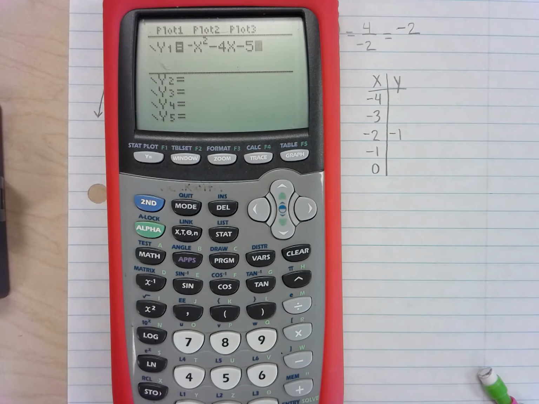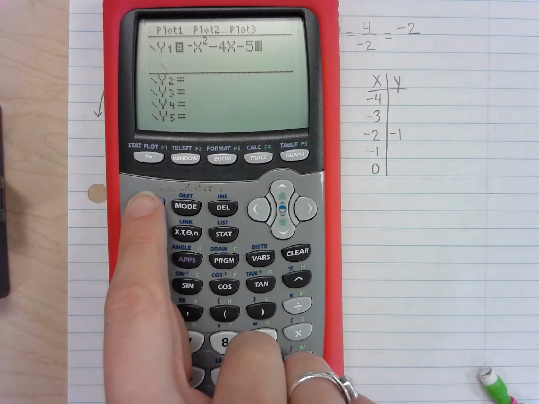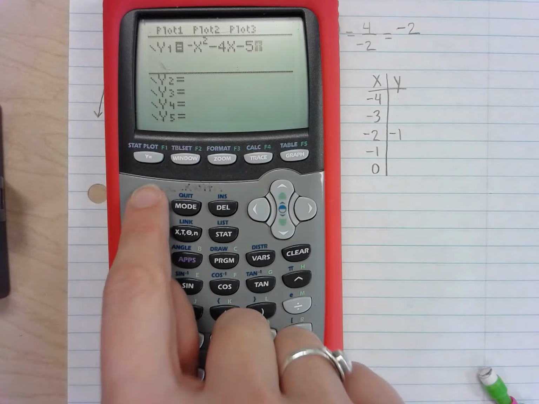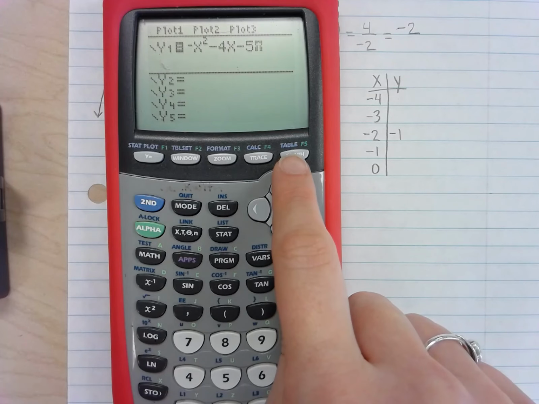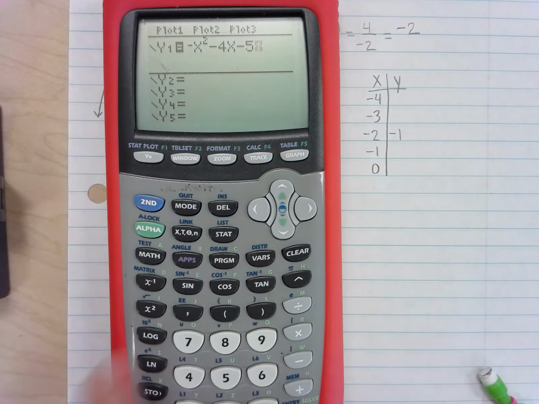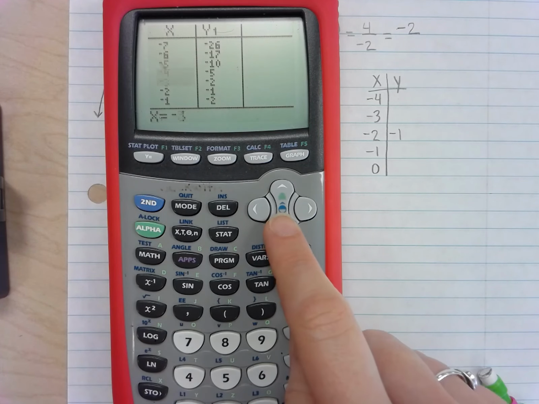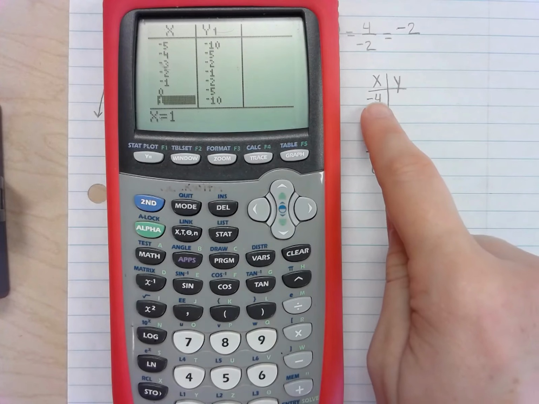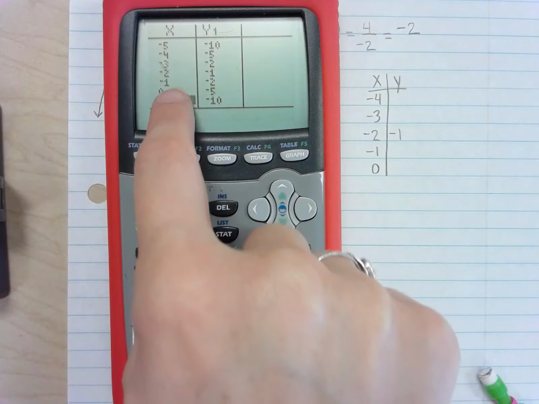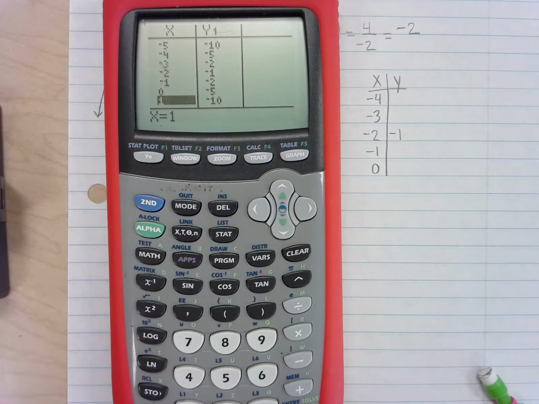Once you have that function in your calculator, you can press second, which is the blue key, table. You'll look for the word table in blue, which is above the graph button, second table, and you can view the table of values. Notice my table starts at negative 7. You may need to scroll up and down to view the table of values that you need. So we'll scroll down a little to view from negative 4 to 0 the values that we need in our table.